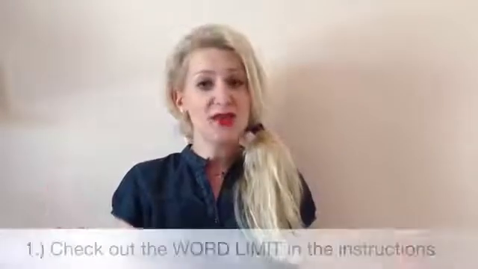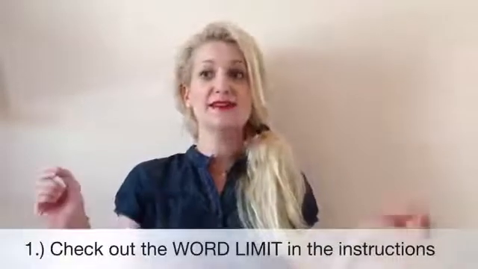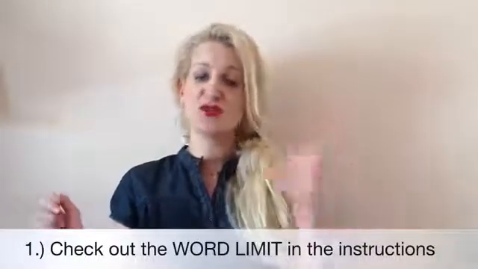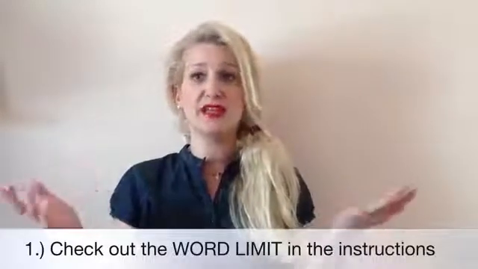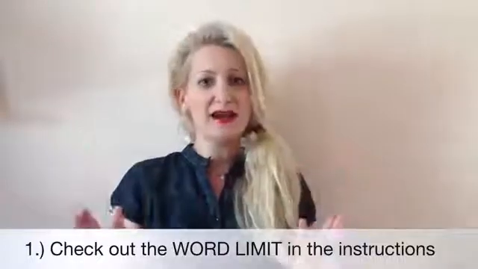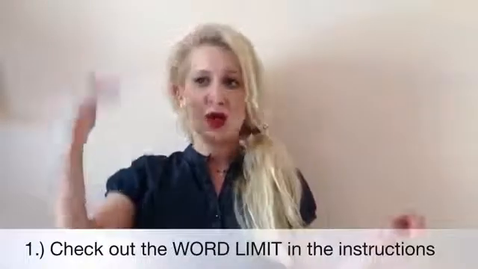All completion tasks are similar in terms of the strategy we follow, so here are some basic things that you need to remember. First of all, there will be a word limit, so please read the instructions carefully and see the word limit that you need to write in order to fill in the gaps. There will usually be no more than 1 word, 2 words or 3 words, so underline this and remember it while you fill in the exercise.